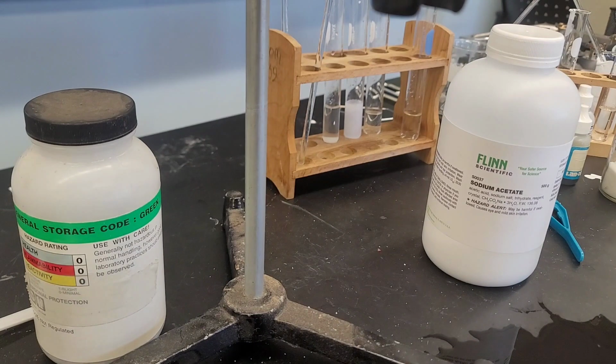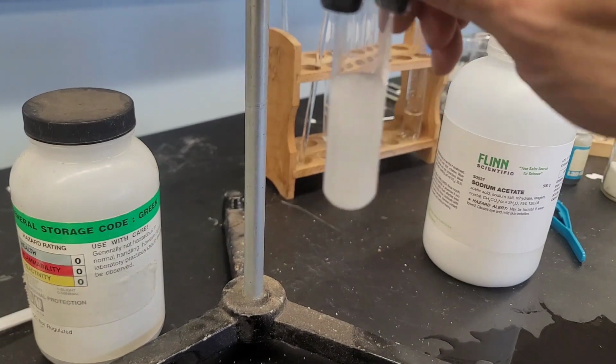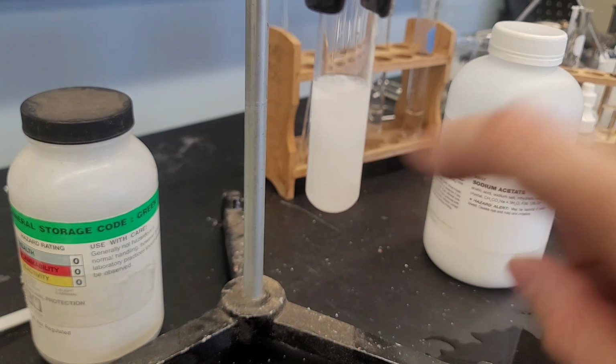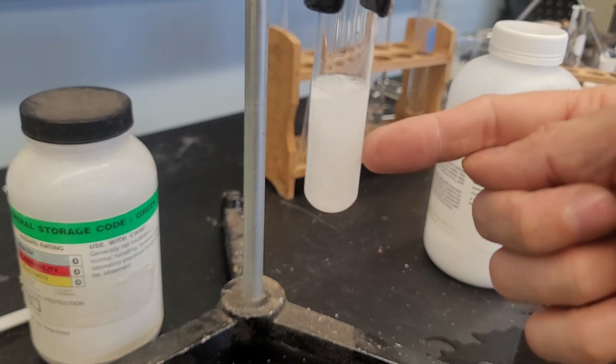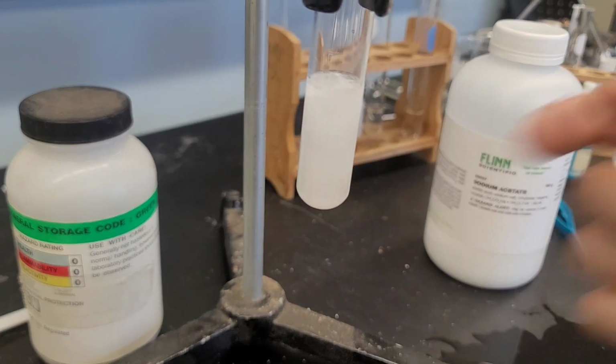crystals. So if you add more solute to a solution and it dissolves, that means it was unsaturated. If the added solute cannot dissolve, it was saturated. And if you add more solute and the whole solution precipitates and recrystallizes, that means that it was supersaturated.